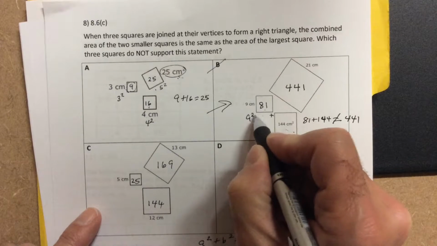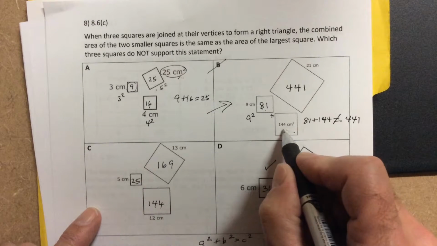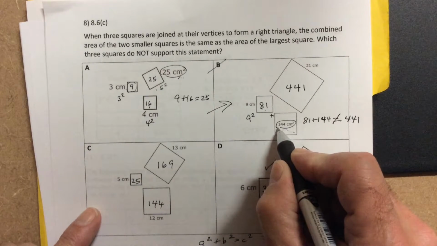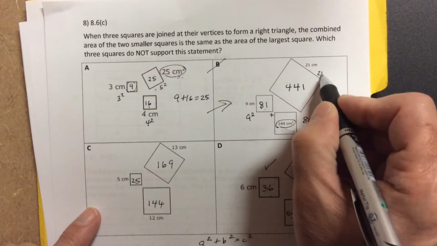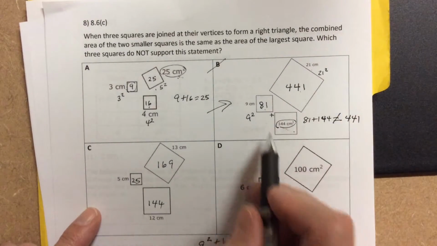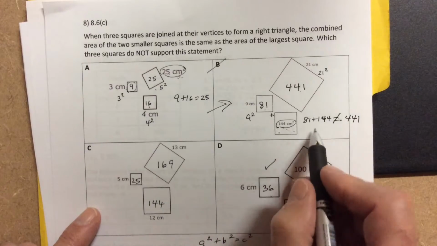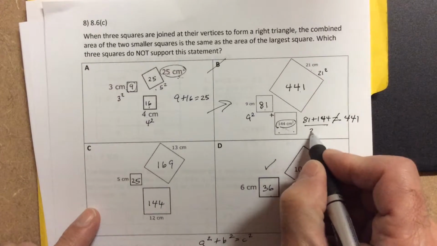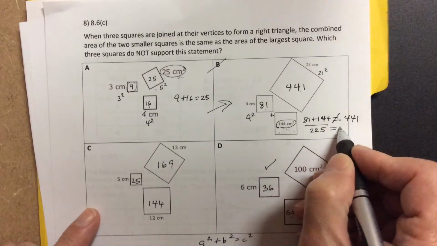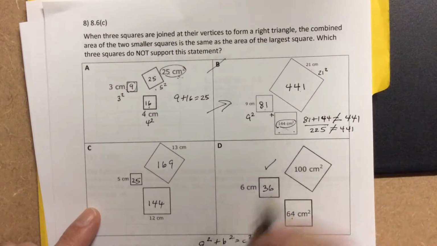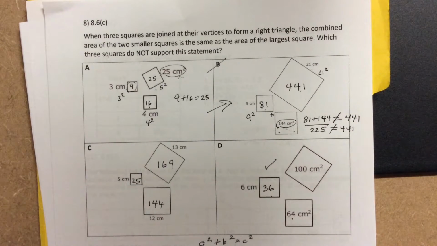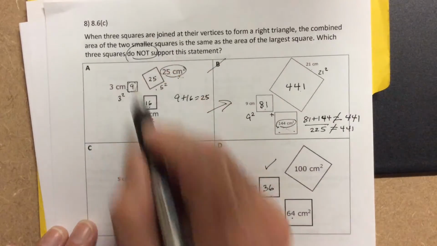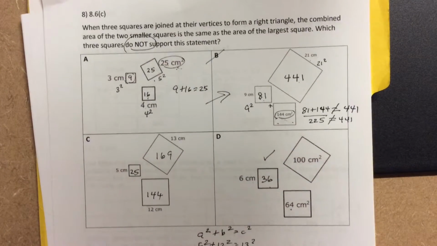B, 9 squared is 81. This one already has the square. 21 squared is 441. These two, wow, those only add up to 225. That isn't even close to 441. So B was the wrong one.